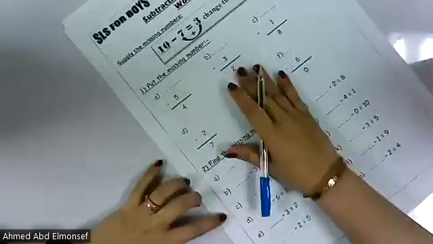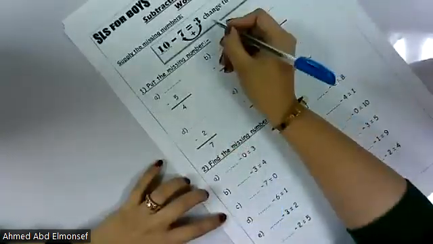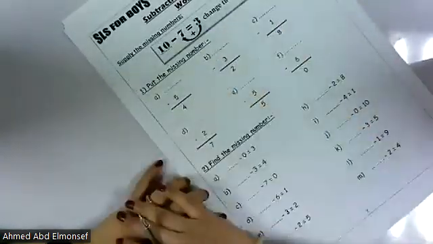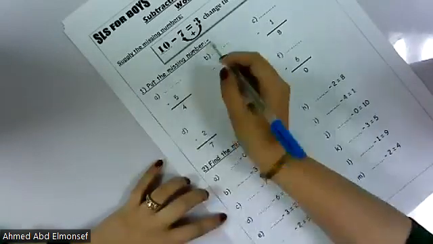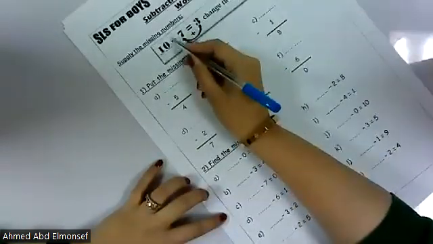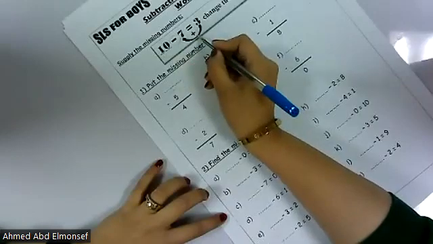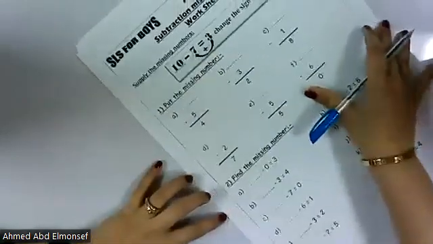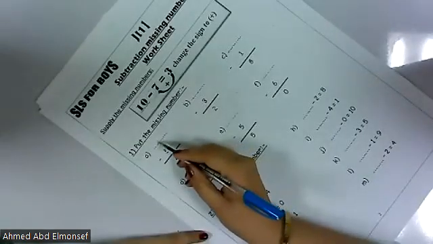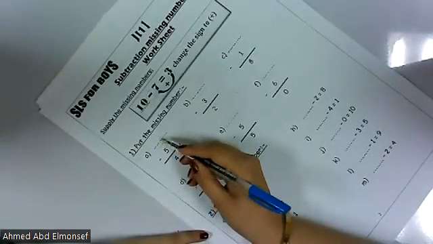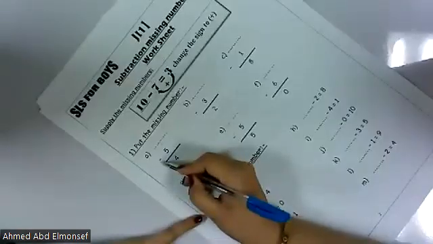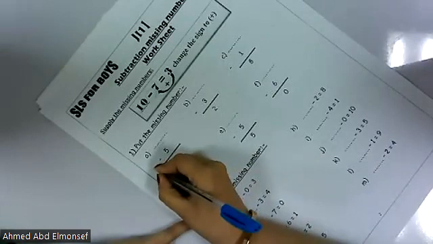Here we have to change the sign from minus to plus. Let me tell you by examples. If the missing number is in the beginning of the question and the sign is minus, we have to change it to plus.